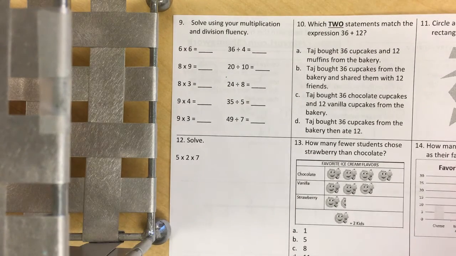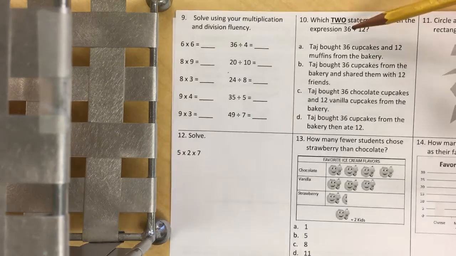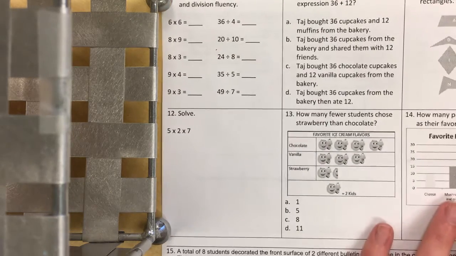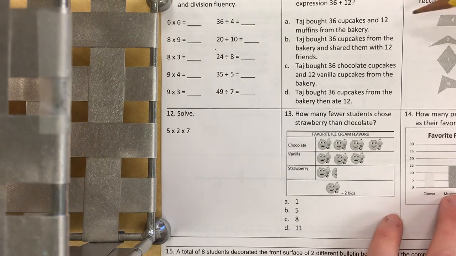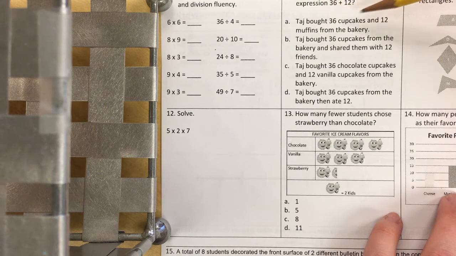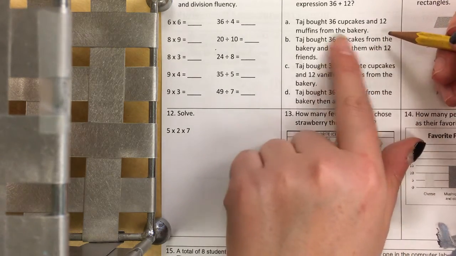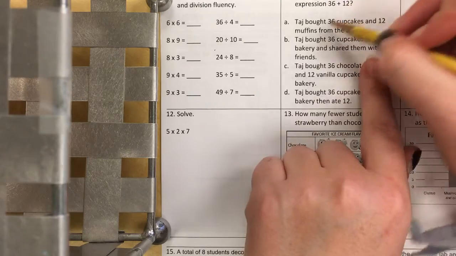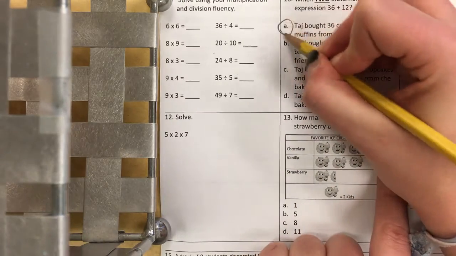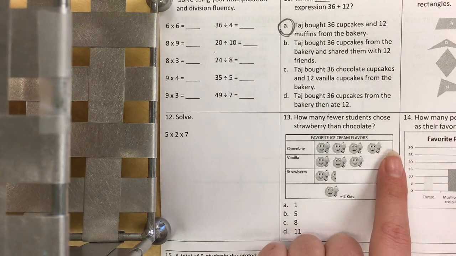Number 10, which two statements match the expression 3 plus 12? So we're looking for addition statements. Taj bought 36 cupcakes and 12 muffins from the bakery. So although the question of how many he has altogether is not there, we can assume that's what the next part is going to be, so that would be an addition problem.